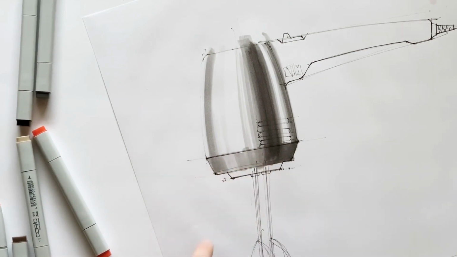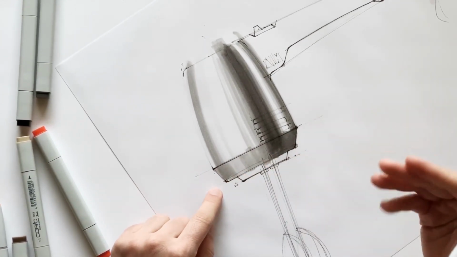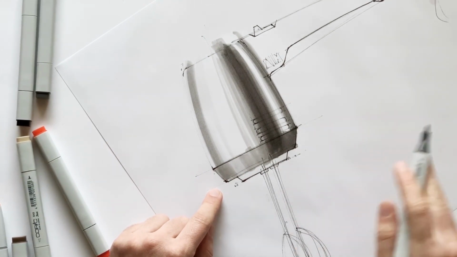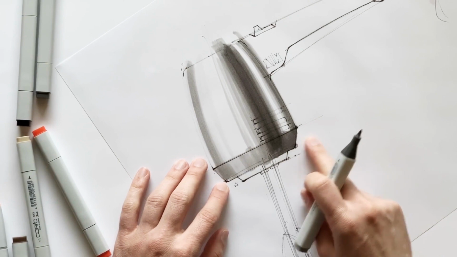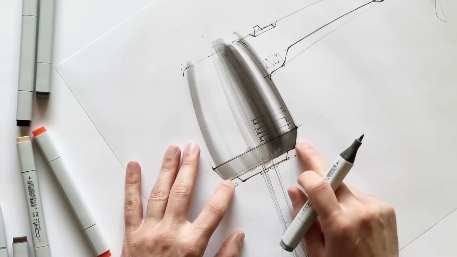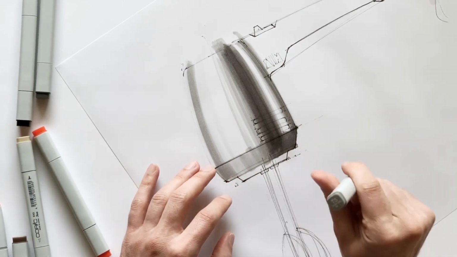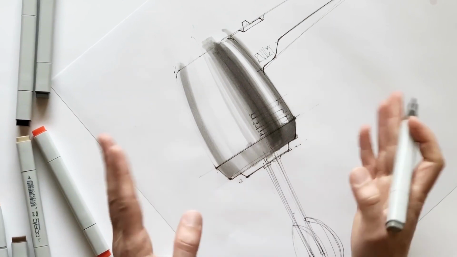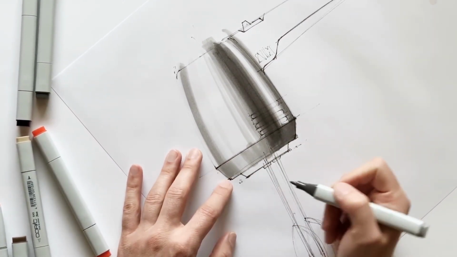I'm waiting till it dries because I'm going to add other details, such as that chamfer part. Since it's a chamfer, which means a straight edge, it's going to have a sharp edge, and that means my line has to appear sharp. That is why I wait till that marker is dry, and then you will apply your second layer with T5. Because since it's facing downwards, it's going to appear darker than this surface.